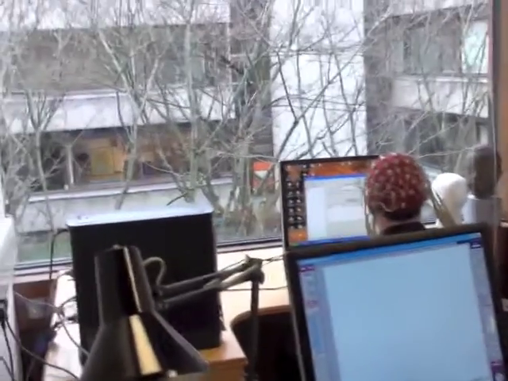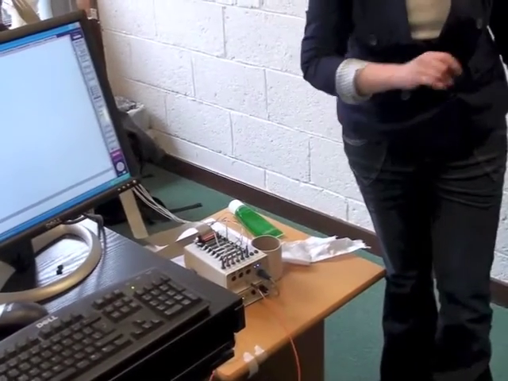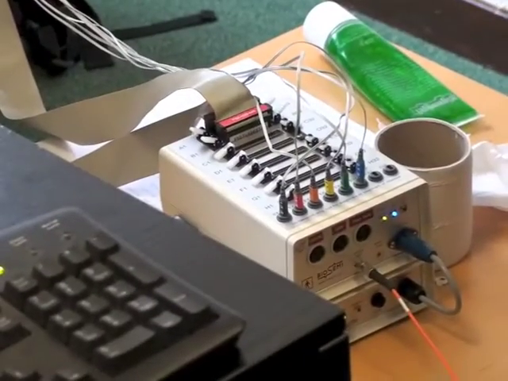See this light, this blue light here? I should have showed you that earlier. Before I plugged in the electrodes from his head, that was flashing, blinking blue. When I plugged them in, it should go solid blue, everything's good, and it is good, so that's a good sign.